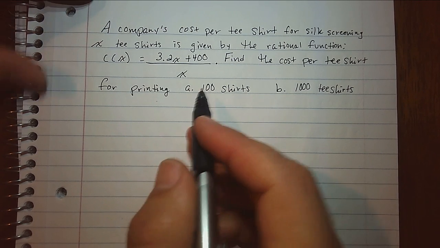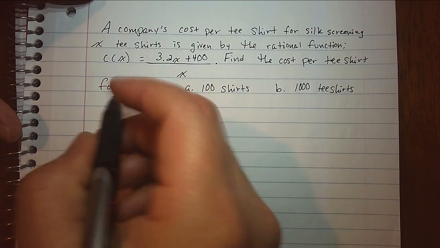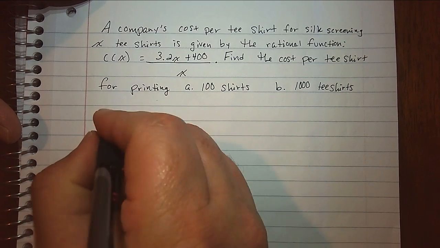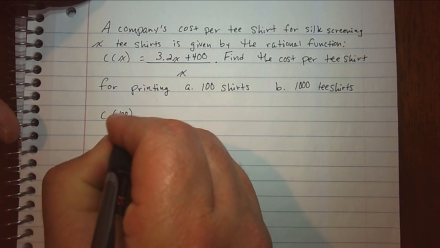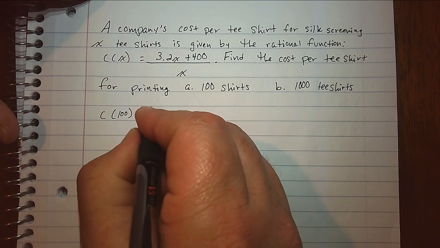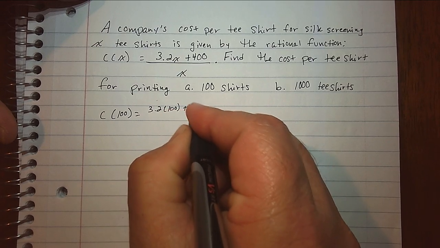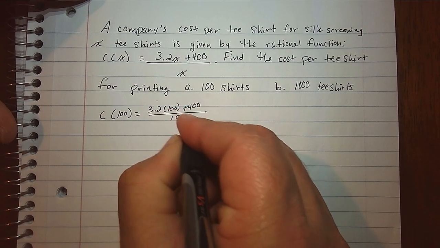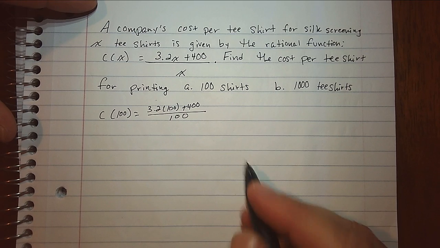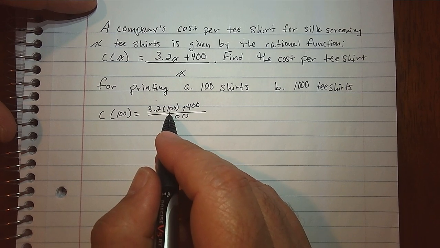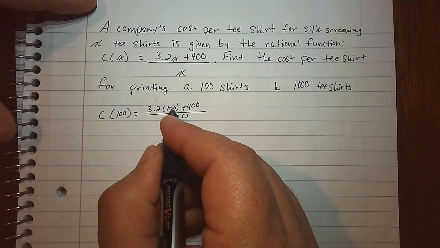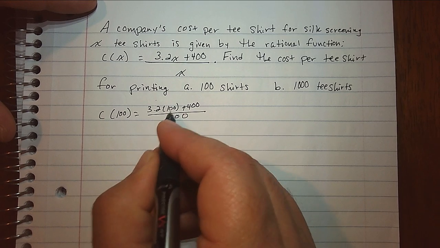All right, so hopefully you paused the video. We're going to find the cost for 100 shirts. So we're going to plug 100 in everywhere we see x. Okay, so 3.2 times 100. Anytime you multiply something by a power of 10, you just move the decimal however many zeros there are.